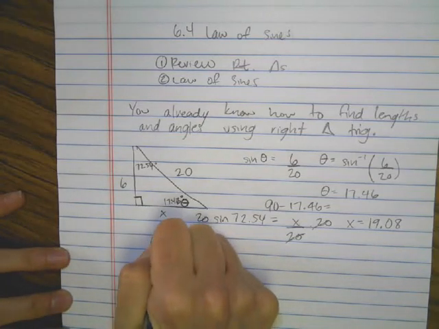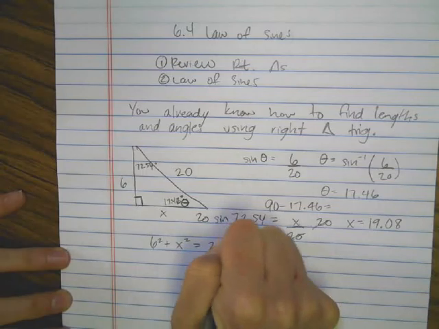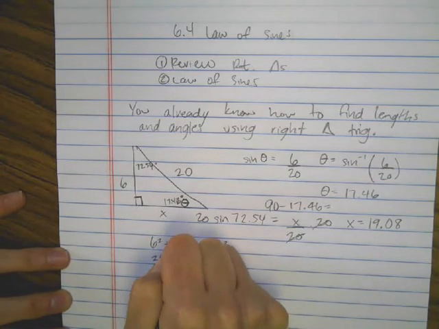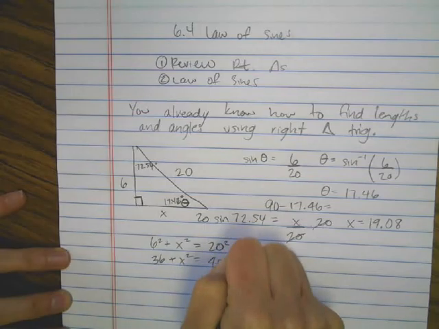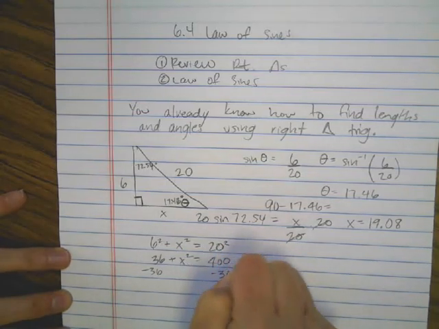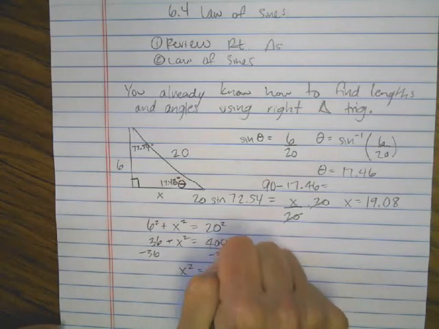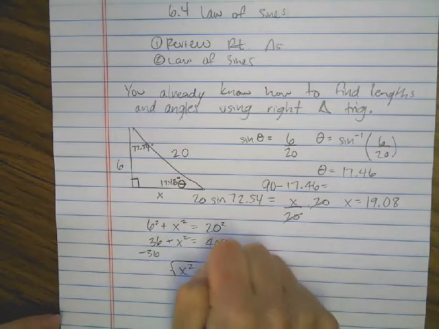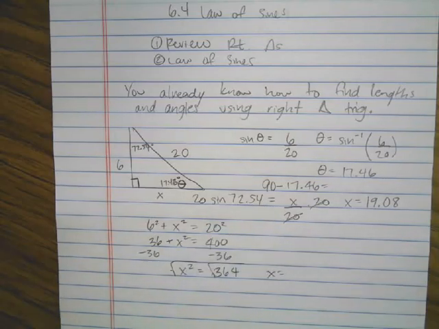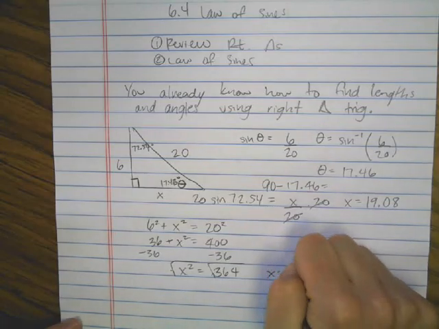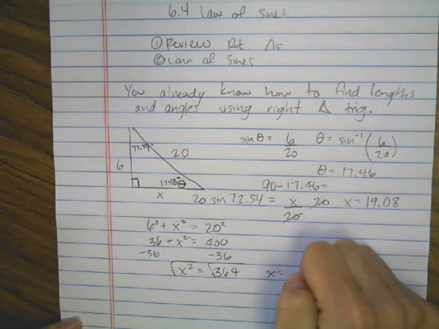So that would be 6 squared plus x squared equals 20 squared, which would be 36 plus x squared equals 400. Subtract 36 from both sides, and you get x squared equals 400 minus 36, so 364. Take the square root of both sides, and you get 19.08. So as you can see, it's the same answer. You could do it two different ways.